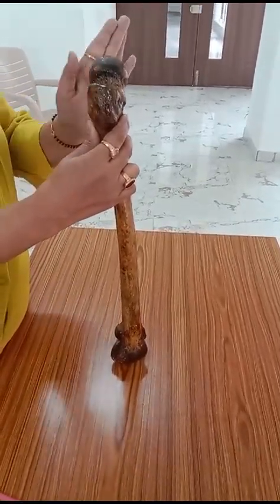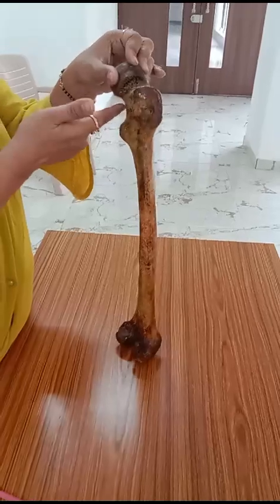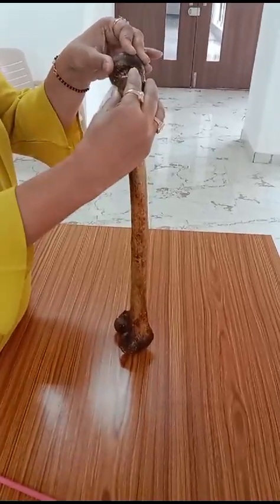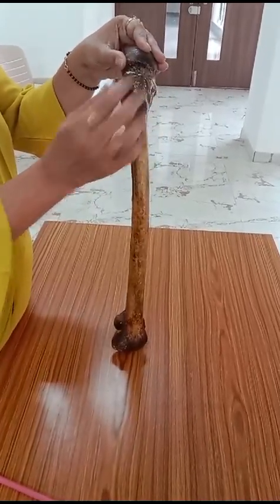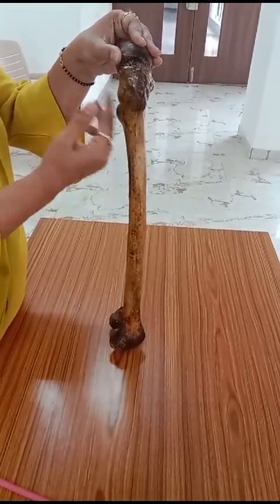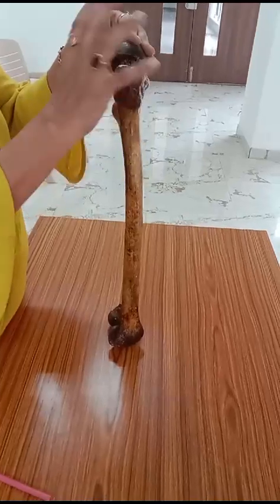This is superior-medially directed, and you can see the neck portion that's also medially directed. There is a greater trochanter and a lesser trochanter. Greater trochanter is this one, lesser trochanter is facing backwards. Okay, this is about the proximal end.